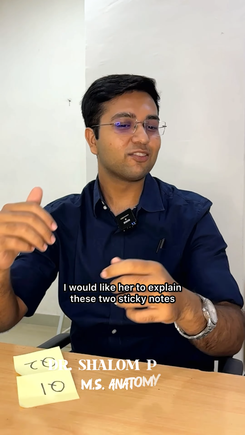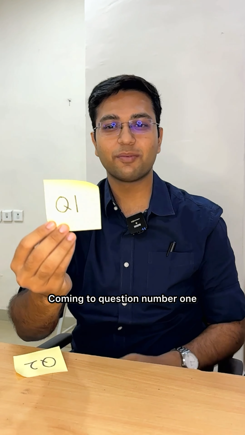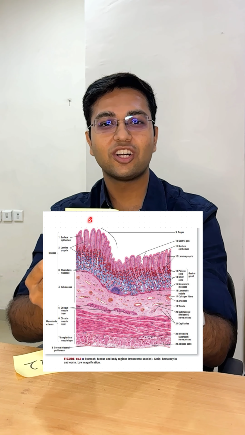I would like her to explain these two sticky notes which I have in front of me. So without further delay, let's get started. Coming to question number 1, it is: identify the given histological slide.